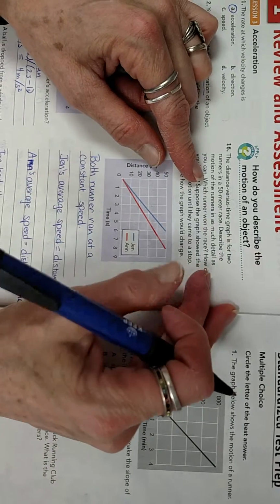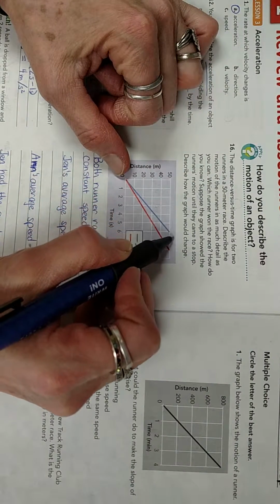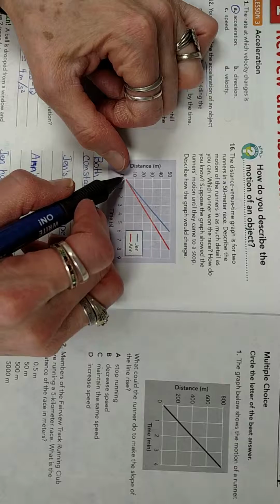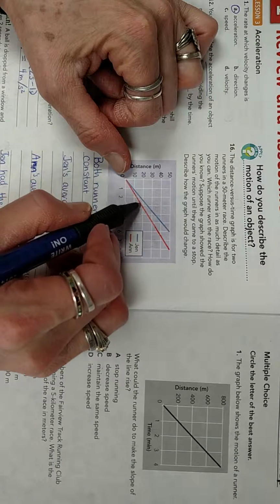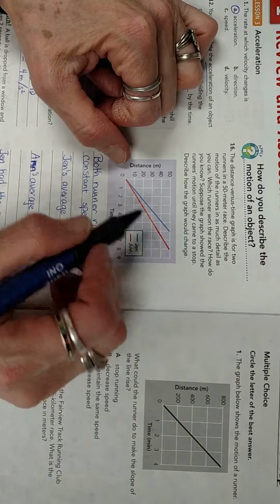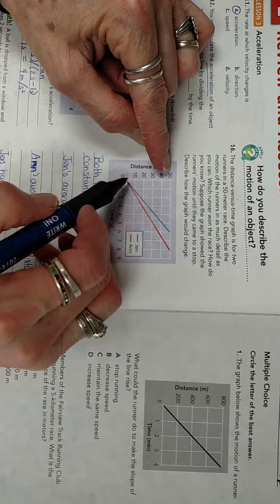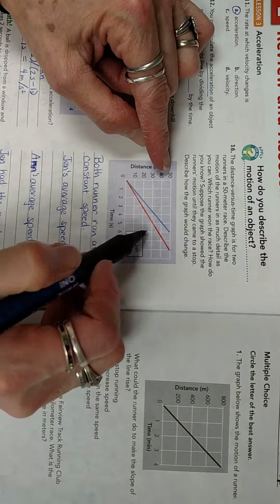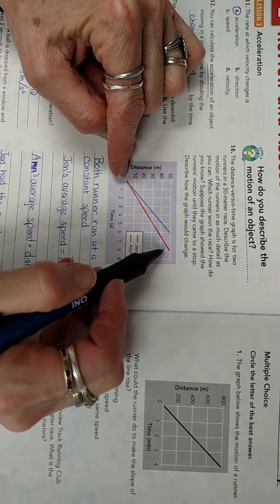Let's describe both runners. Looking at this blue line, it's pretty straight, doesn't deviate or change from that. This one is also pretty straight. So if we say distance, she ran 50 meters in 6 seconds and she ran 50 meters in 8 seconds.